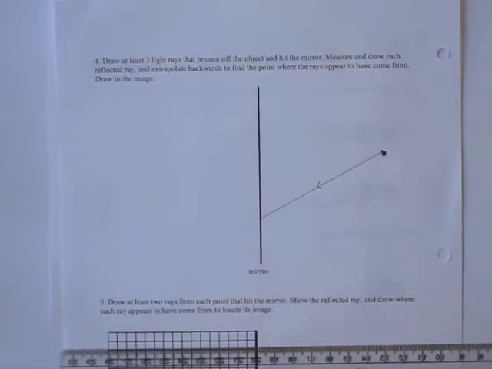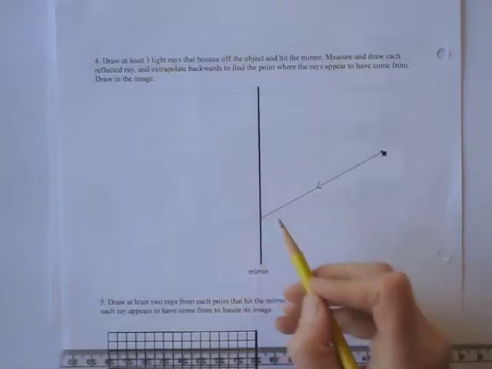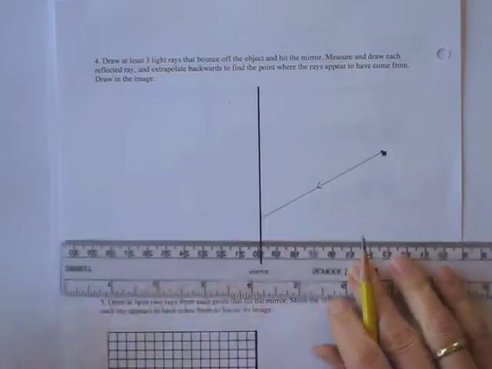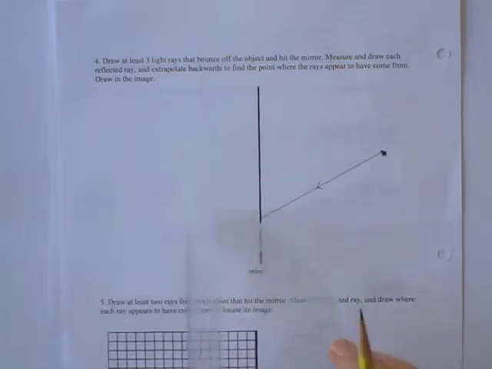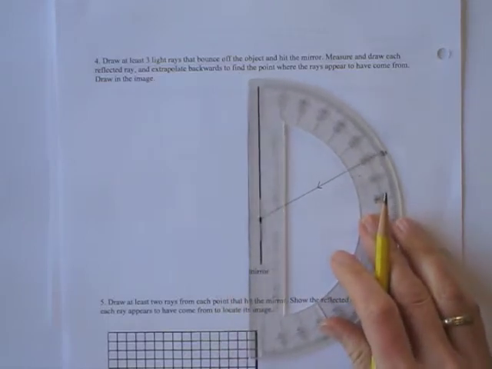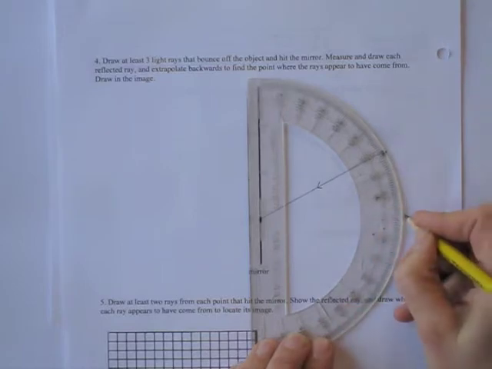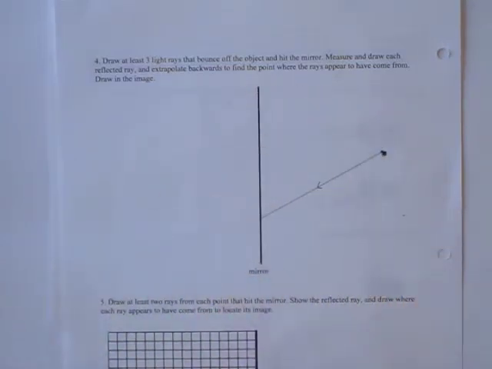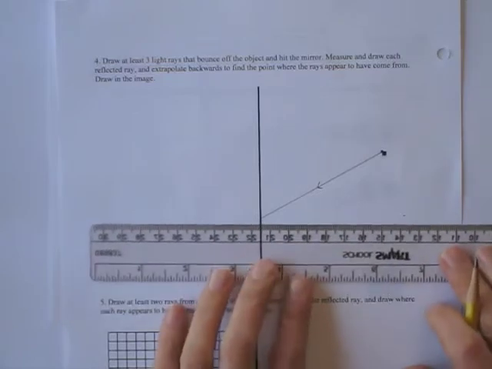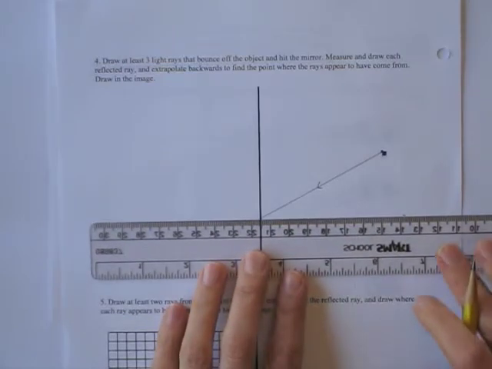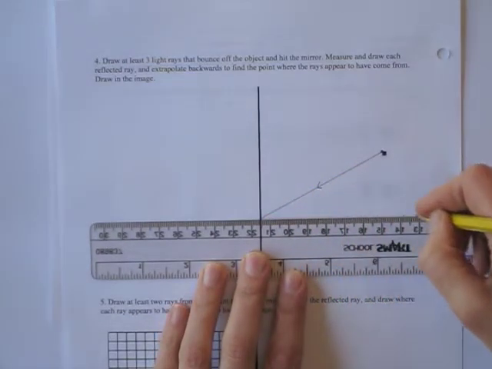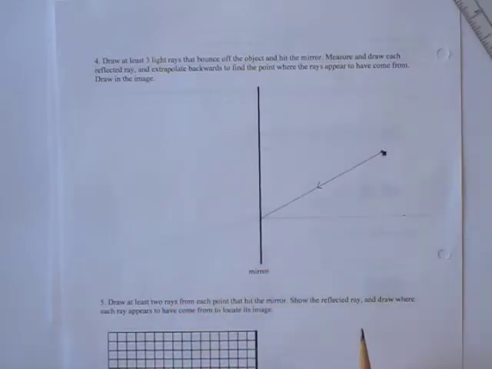Okay, now I need to know the incident angle. The incident angle is measured from the normal, so I need to construct a perpendicular here. I think I'm going to use my protractor to do that. So get this lined up. Mark the 90-degree spot. That will enable me to make a normal. And now I can measure my incident angle.